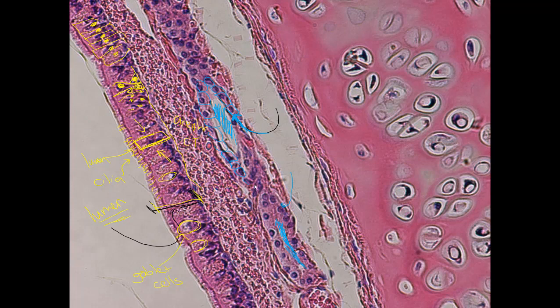Same thing as this, right? How many layers of cells are we looking at here? Yeah, we're only looking at one.